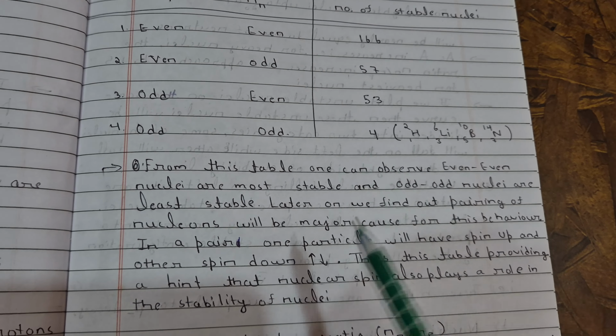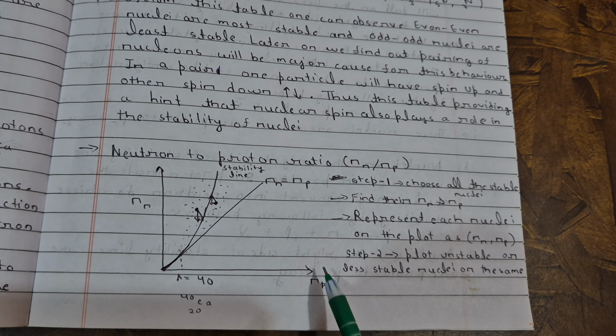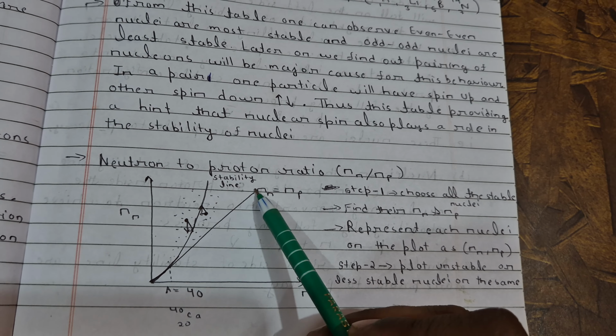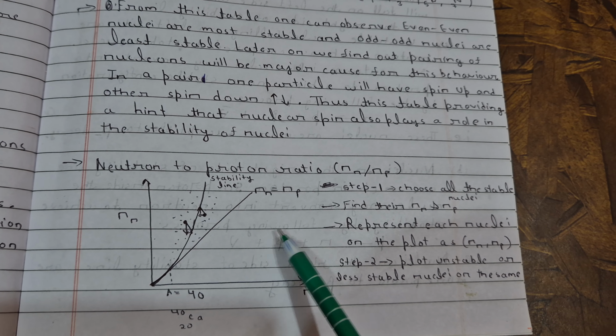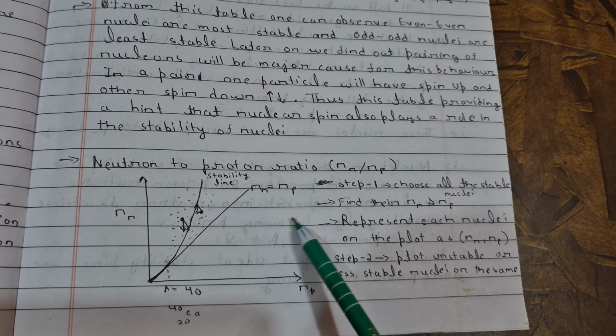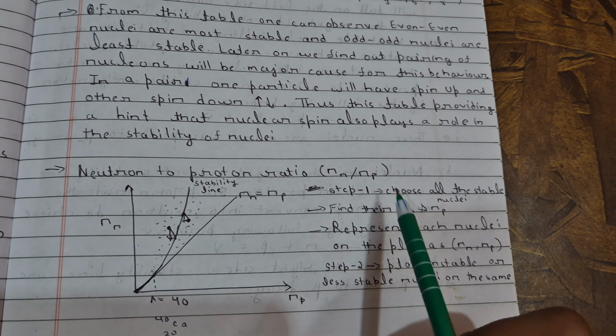Now see, there is one more curve. This is a very interesting curve. What this curve represents is the number of neutrons on one axis and the number of protons on the other. You draw a line, and this line is at 45 degrees. That means at every point the number of neutrons is equal to the number of protons. Now you will draw a curve with the stable nuclei, with their number of protons and neutrons. So there will be coordinates like number of neutrons, number of protons, and you will plot the stable nuclei on this curve.